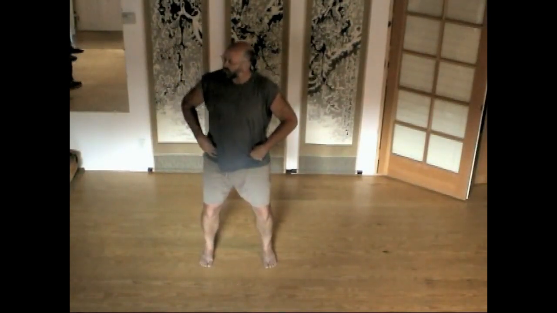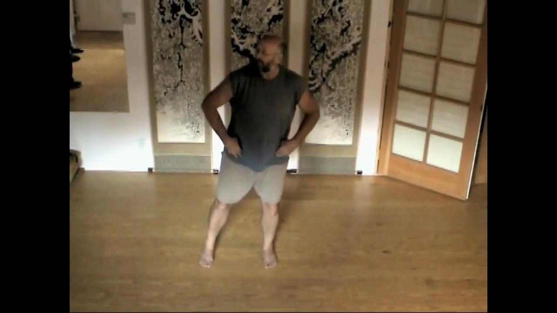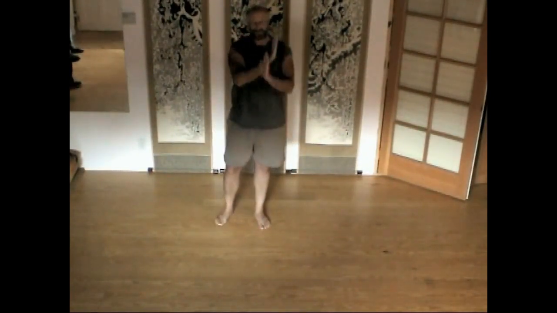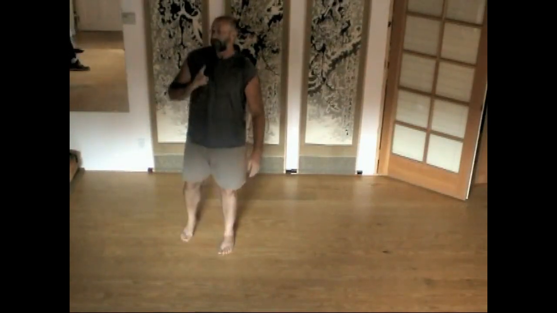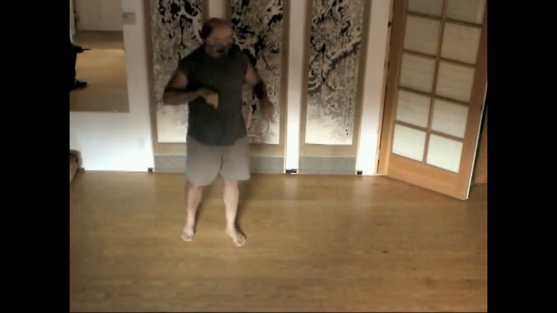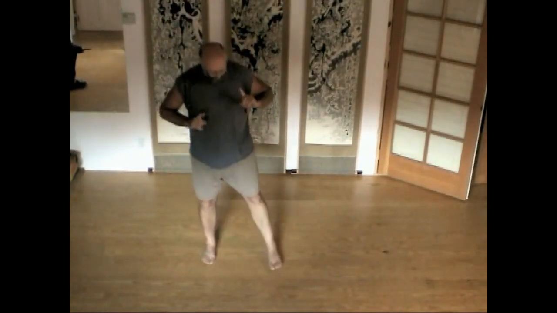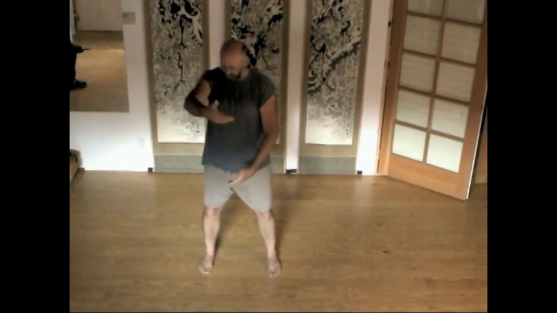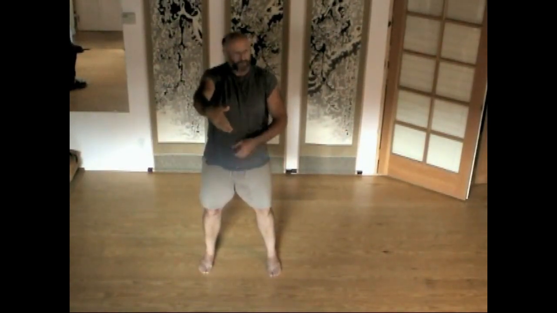Now this would all make sense, but it's wrong. And the reason it's wrong is because I'm only doing it top and bottom. I haven't distinguished side to side. What you have to do in cloud hands is get side to side change. Look, if I'm going from the center to this side, I'm doing on the top, Liu.